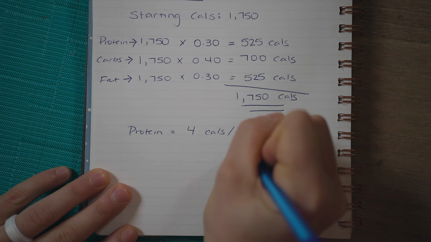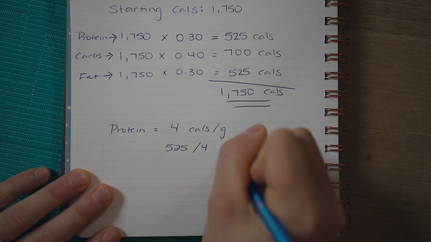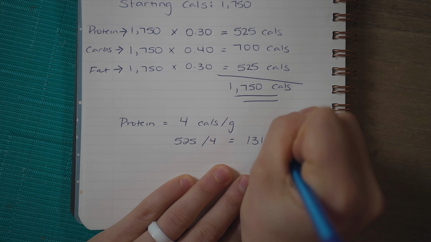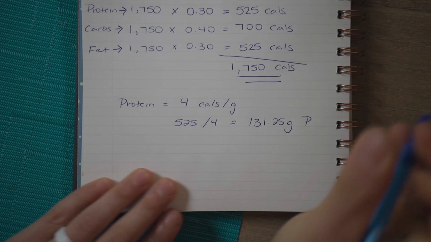Then, now we're gonna divide it by the calories per gram. So for protein, we're gonna take 4 calories per gram. So we're gonna take our 525 calories, which was 30% of our 1,750 calories, and we're gonna divide that by 4 to give us a macro of 131 grams of protein.